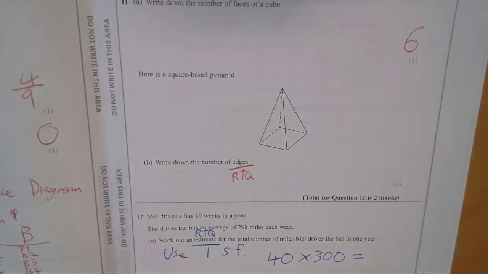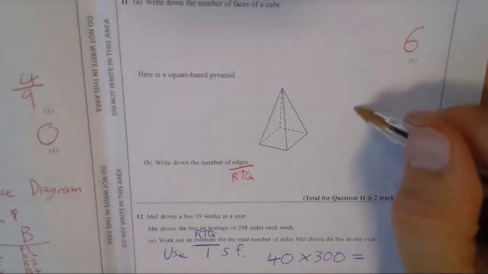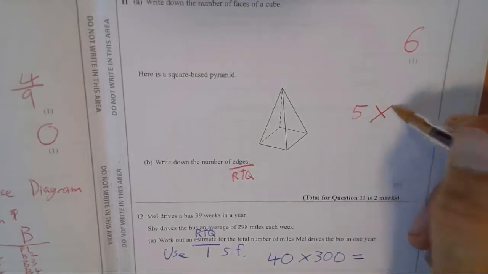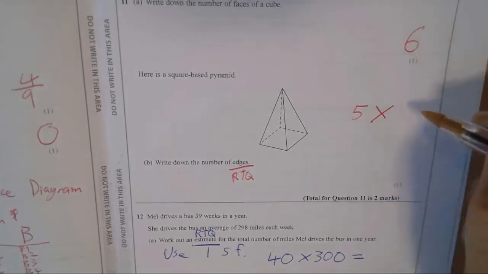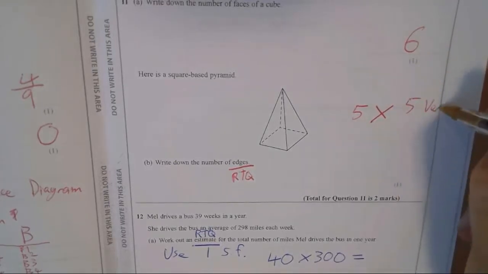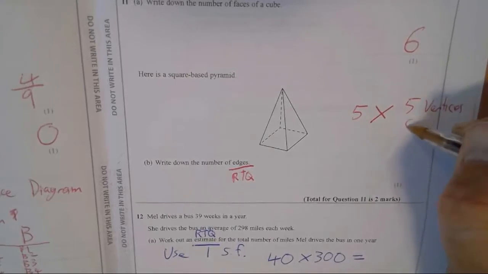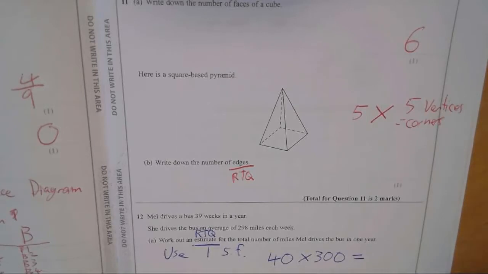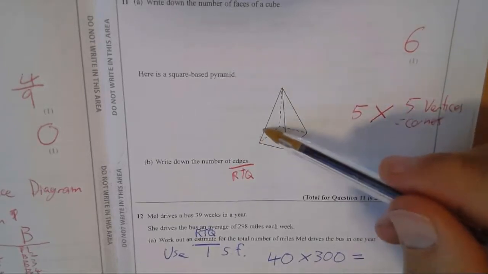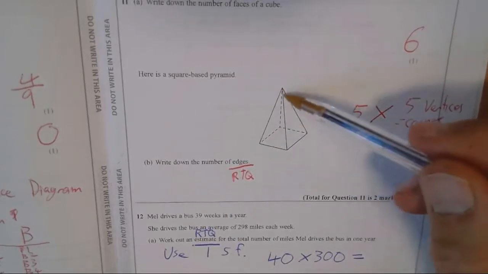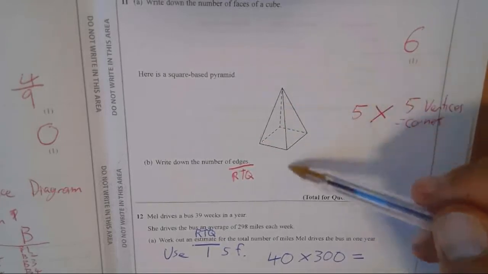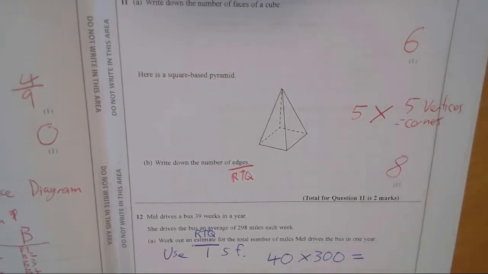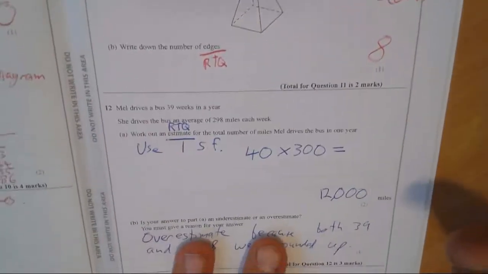It says edges. Many of you guys said 5. No. 5 is the number of vertices. There are 5 vertices. That's the other word you need to know. Vertices means corners. Okay? But it's asking for edges. Edges are the straight bits between faces. 1, 2, 3, 4, 5, 6, 7, 8. 8 edges.